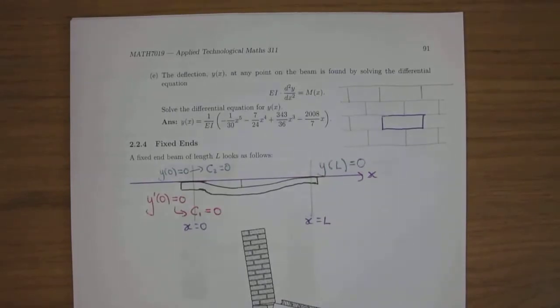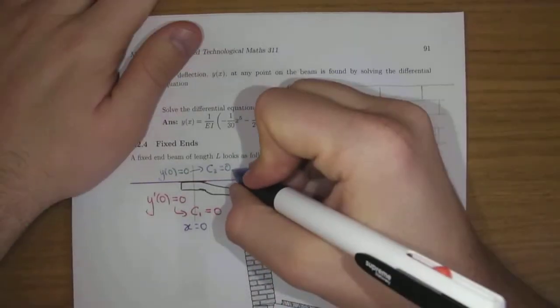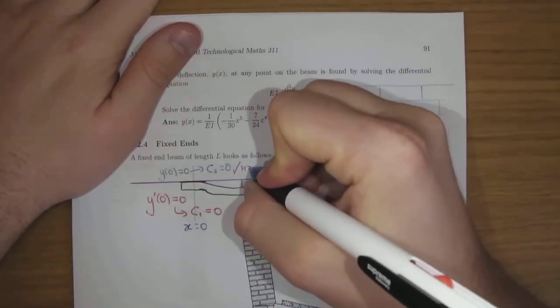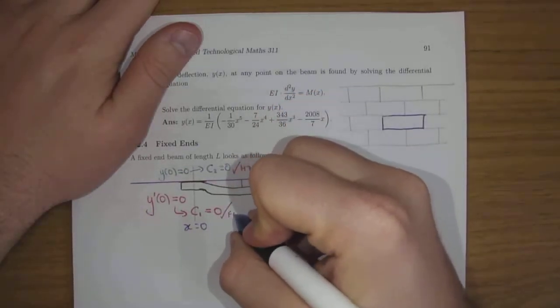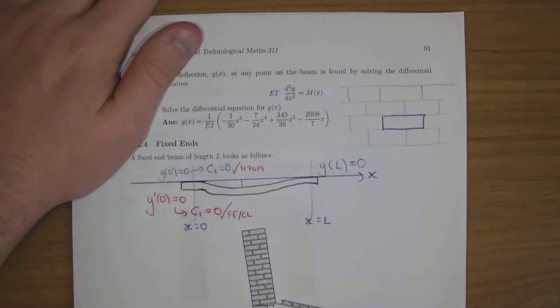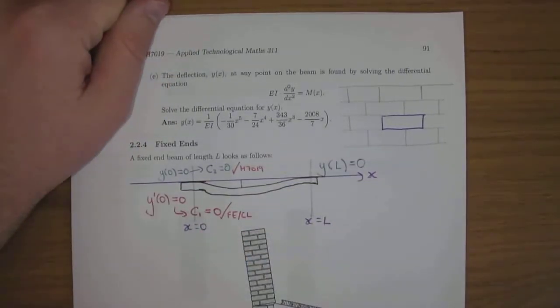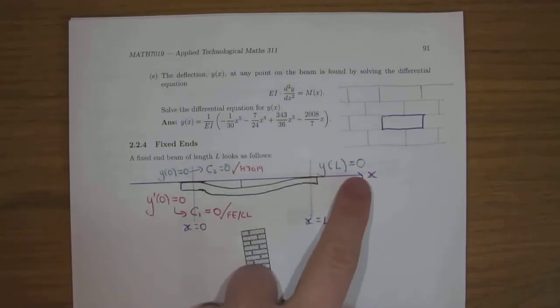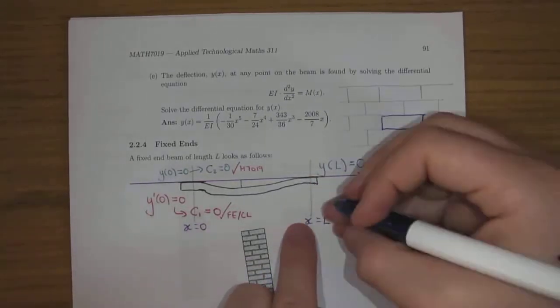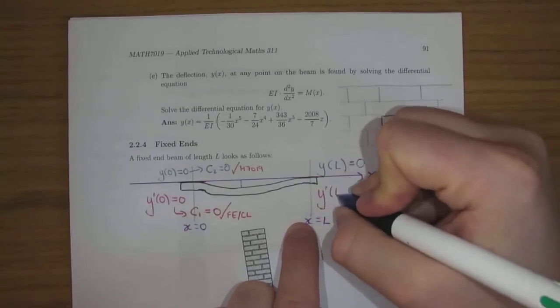Now, C2 is always 0, so that's in Math 7019. And C1 is 0 for fixed ends, and it's also going to be for cantilevers, we see a little bit later, but C1 is not 0 for simply supported, it's merely negative. So that's C1 and C2 sorted, they're both 0, but what about MA and RA? Well, what you have to do is you have to apply two boundary conditions, that the deflection at the span is 0 and the slope at the span is 0.